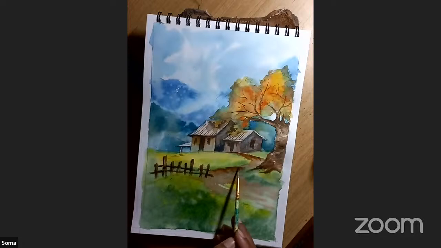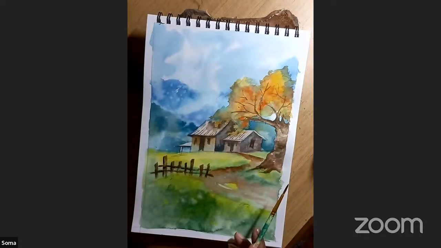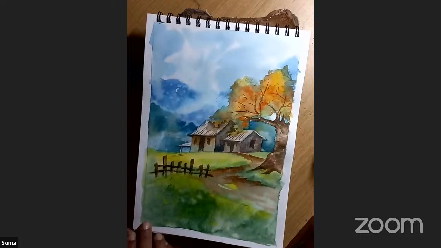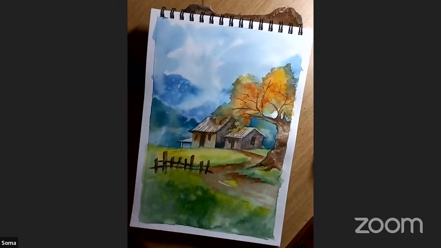Some more colors in the road. Yeah, I guess that's all. That's all about the drawing.